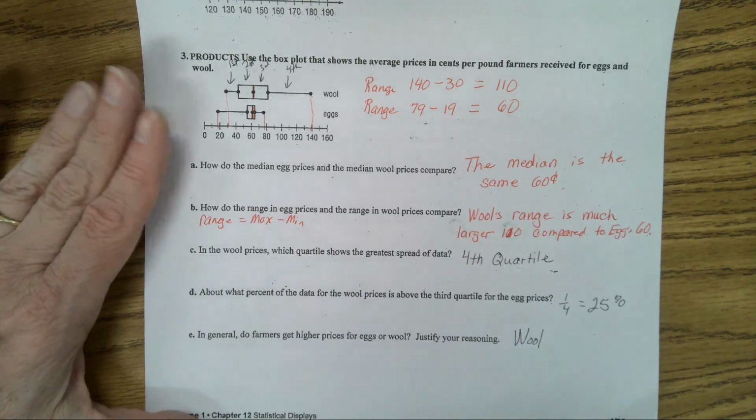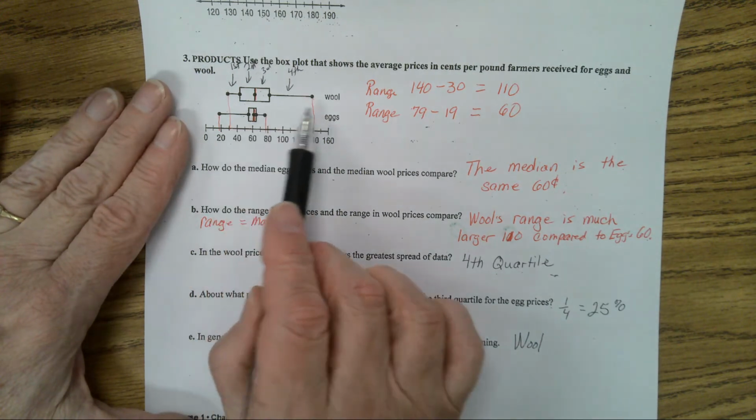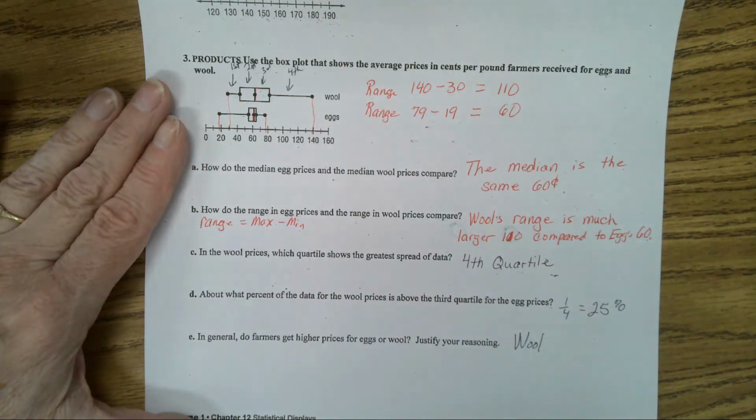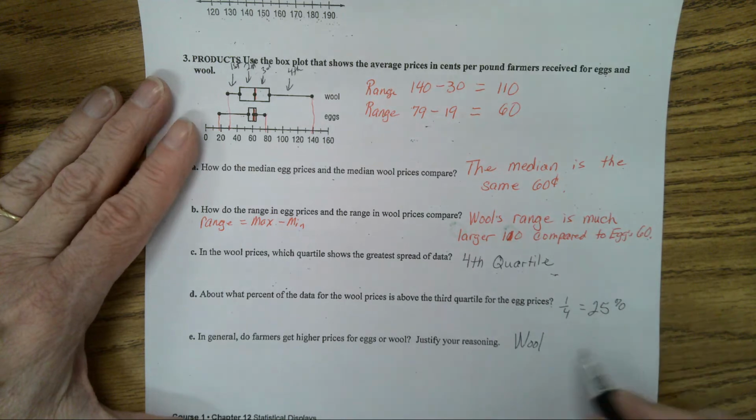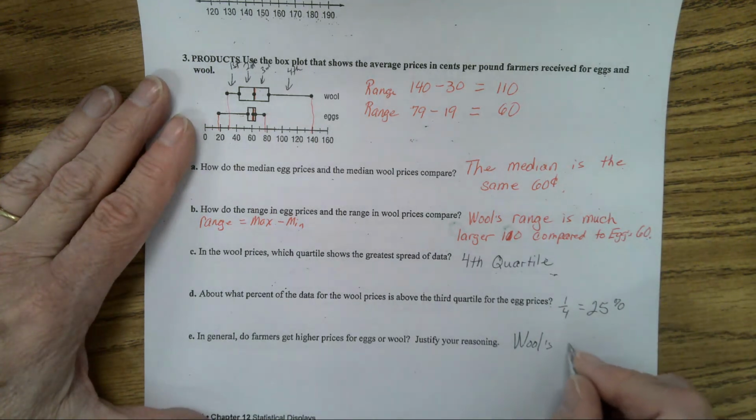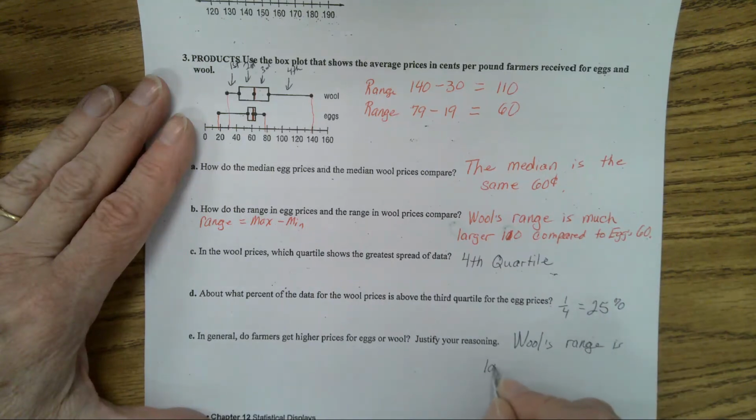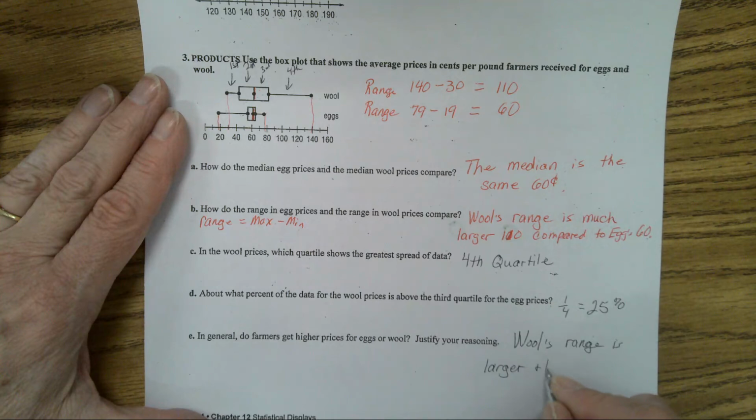It's above the median. It just has higher prices. So yes, wool's range is larger, and its box is spread out too. The range is larger and the box is spread out. Whereas eggs, it's pretty concise.